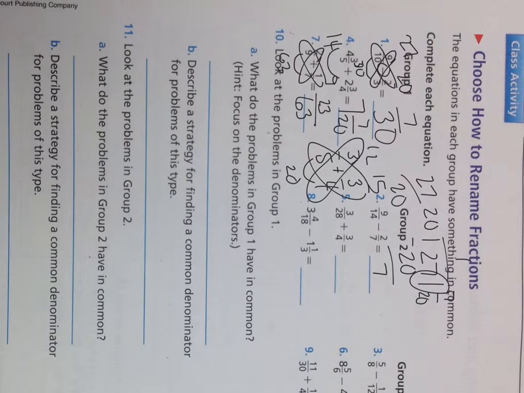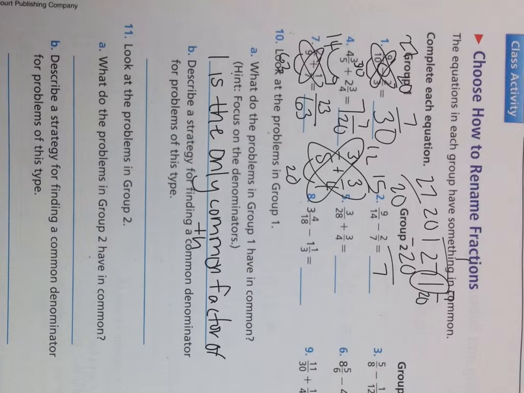So we can go ahead and write that. So 1 is the only common factor of the denominators of all three. I'm going to put D for denominators.